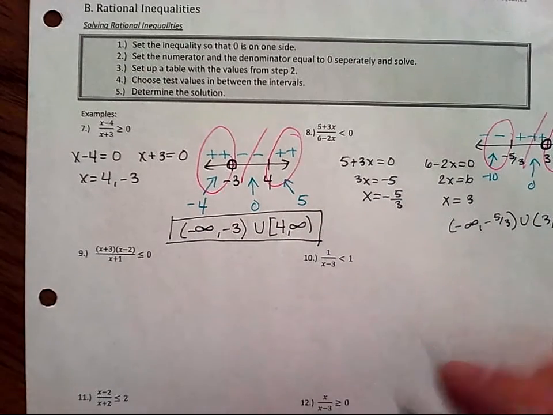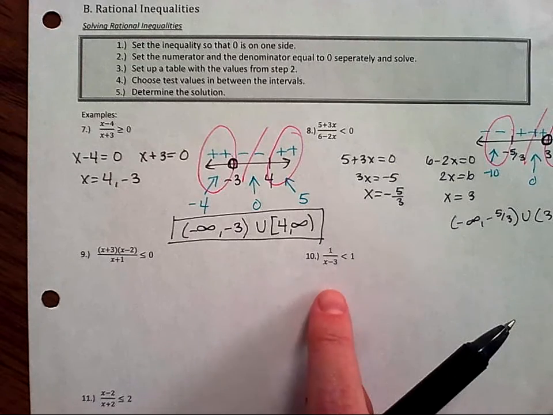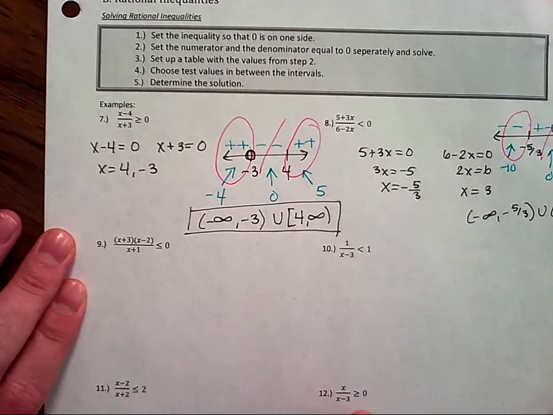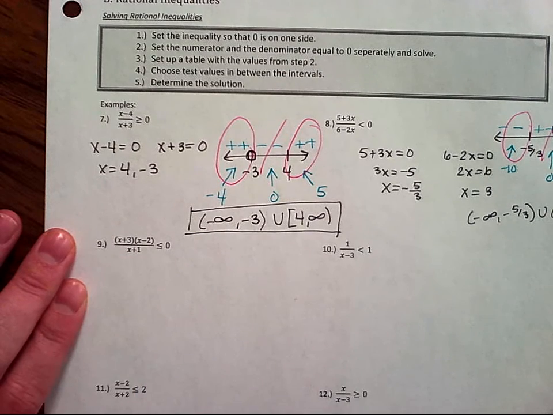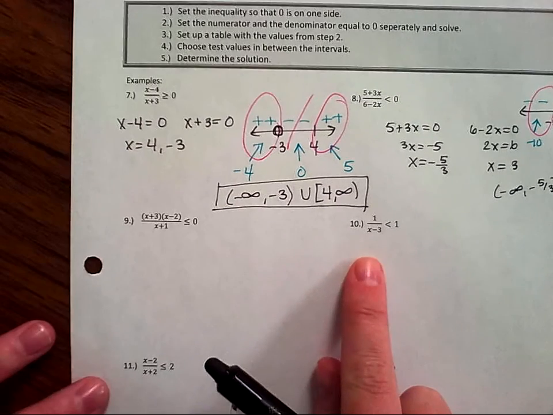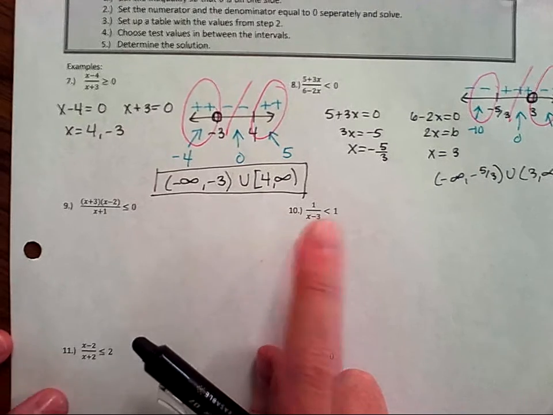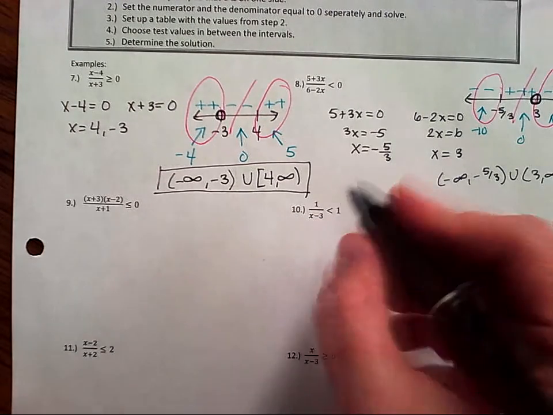Okay, ready? So, how many more do you want to do? I think we should do either 10. Okay, so you see number 9 is very similar. You see 12 is very similar. The only reason 9 is a little different is because I'm going to have 3 values. Number 10 and 11 are different though, right? So let's do at least one of those. All right, let's do 10.